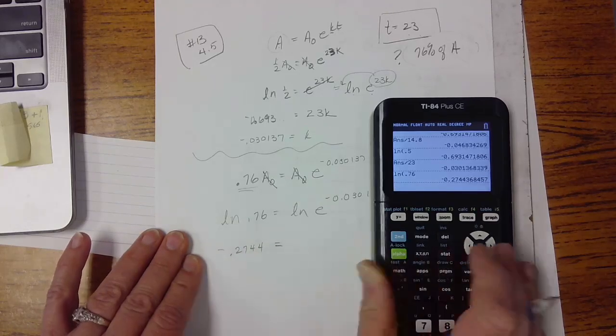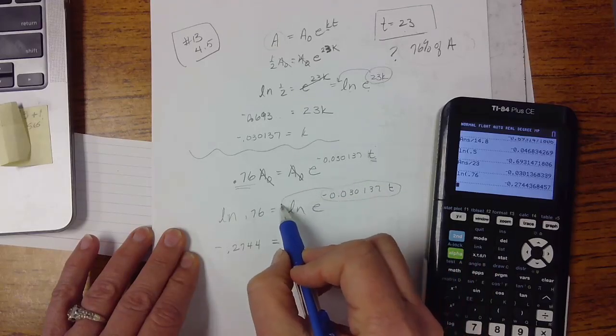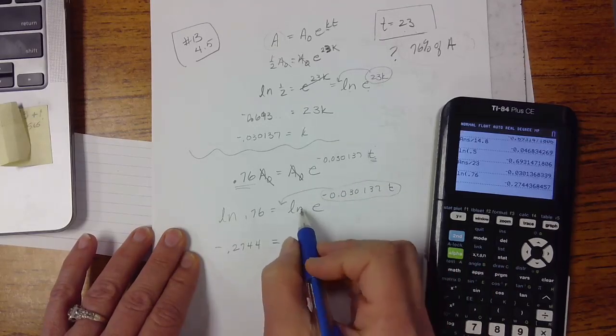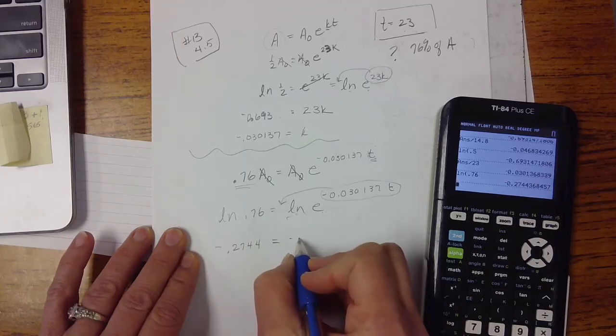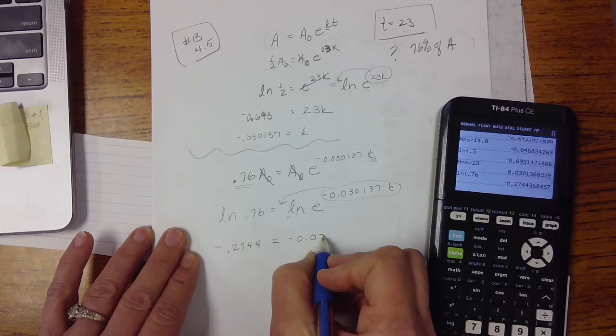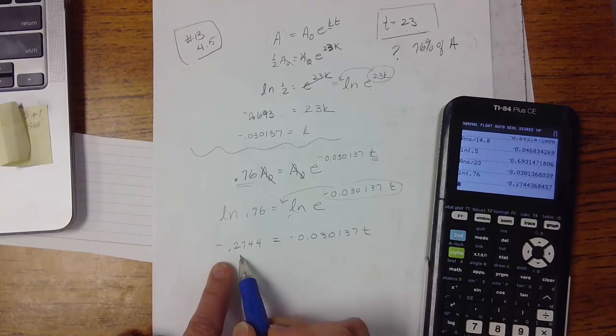And remember, just like before, this is going to come out in front because it's a power, and then I'm going to have the ln of e, and the ln of e is just 1, leaving 0.0300137t, and then to solve, I need to divide both of those together.